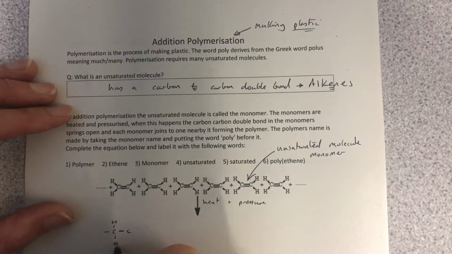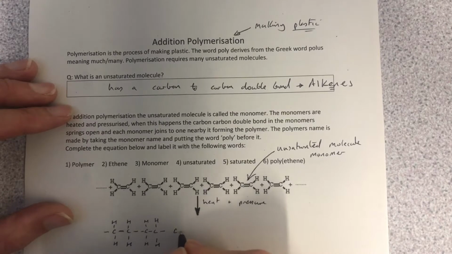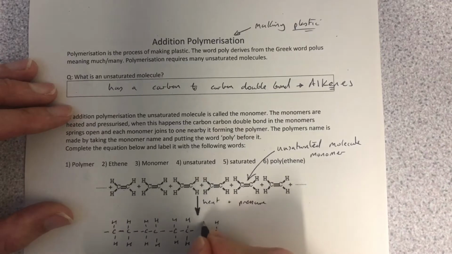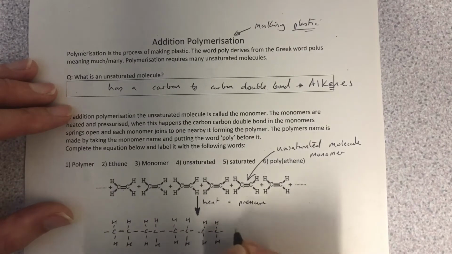So I've now just drawn that first monomer there with that double bond sprung open. Let's draw this one here with the double bond sprung open. Okay, so I'm just going to quickly sketch this out like so. And it's going to take a little while, so we actually need a better way of doing this that's much, much quicker. Because we can't do this every time we want to show an addition polymerisation reaction. So for every one of these monomers, this one now, I'm going to draw it with that double bond sprung open. Now you can't have an empty bond in chemistry, it has to join to something.